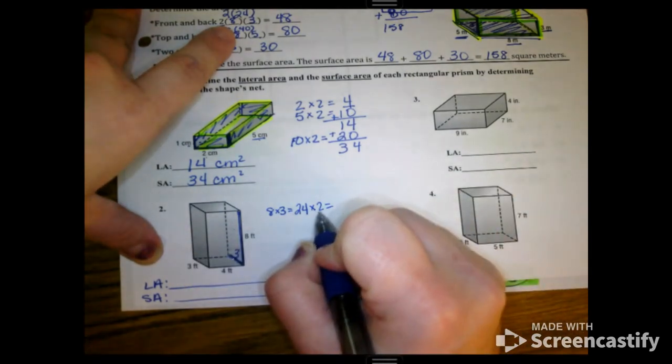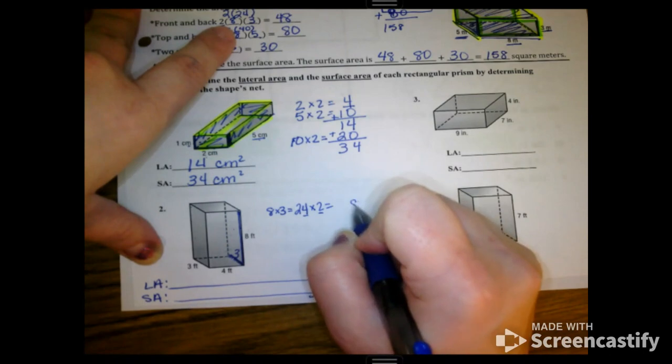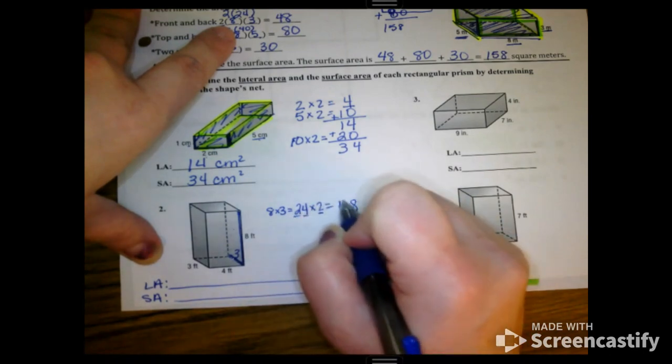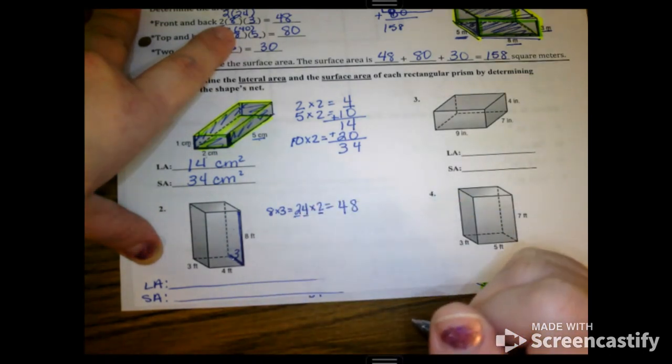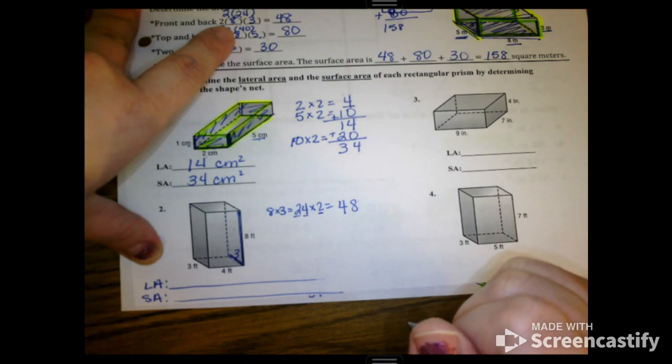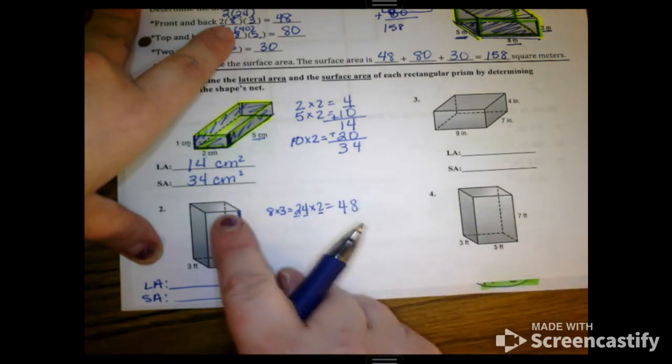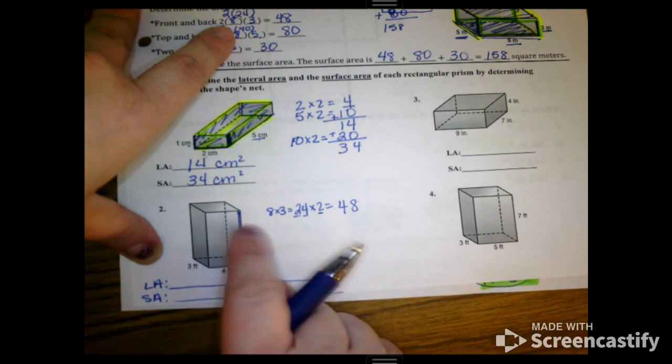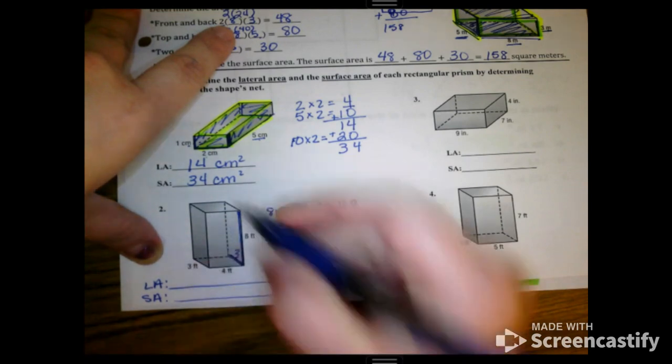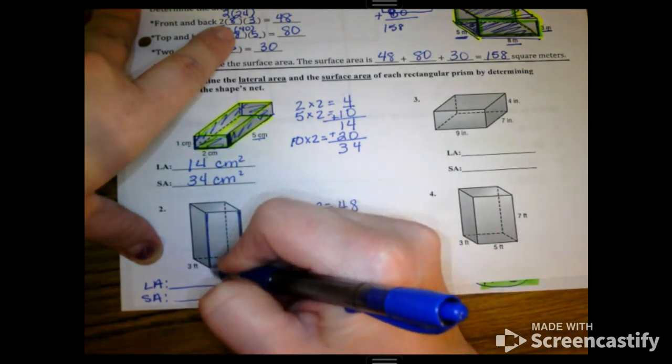So 24 times 2, well, 2 times 4 is 8. 2 times 2 is 4. Also, you could do 2 sides and then multiply that total by 2. I do one side, multiply by 2 because there are 2 of the same sides. Then I find the other one. So now I have this one.